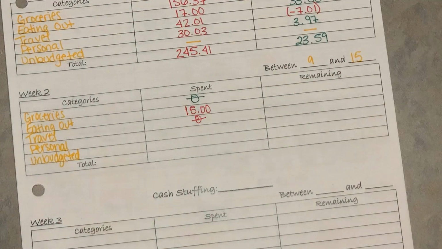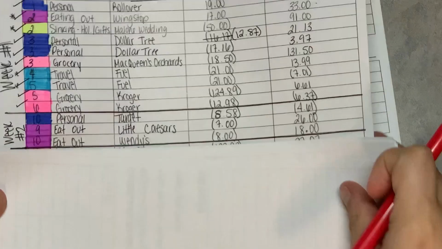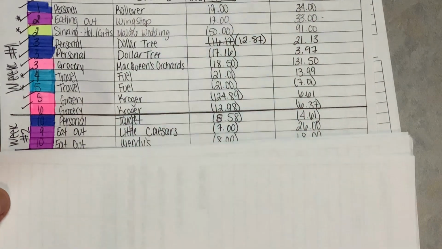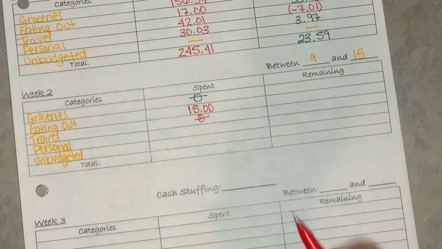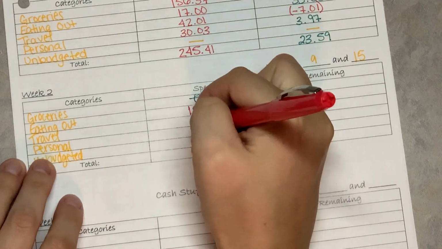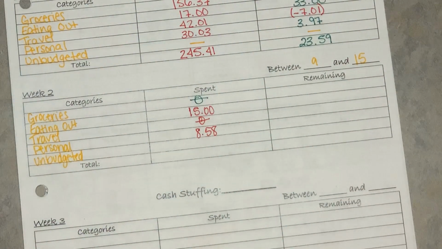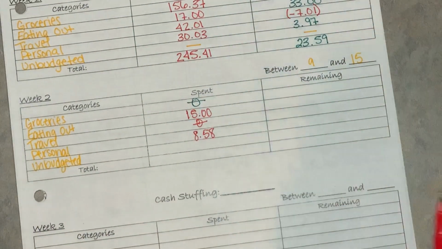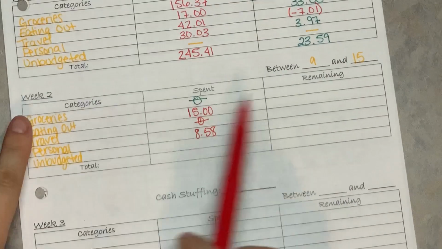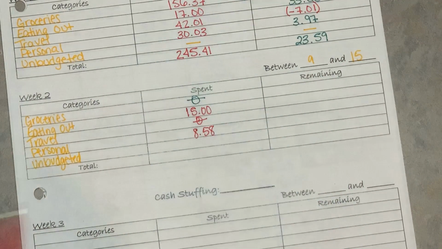The last category here is personal. As you can see, I spent $8.58 at Target. So $8.58. And I'm just gonna write everything in red. I guess I'll leave that one green for now, whatever. And I'll go ahead and do my remaining balances. When I add all of these up, I did this math already off camera.